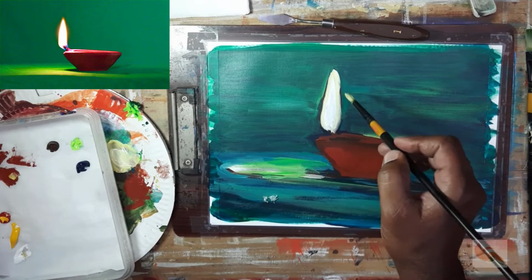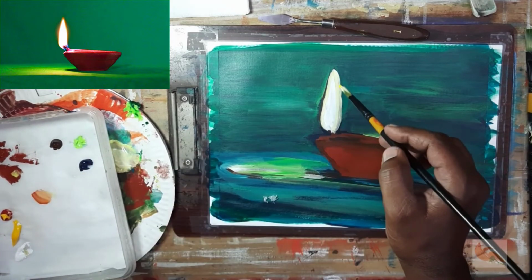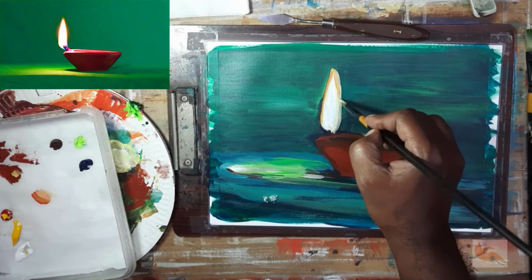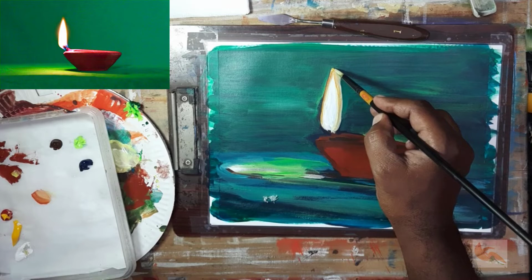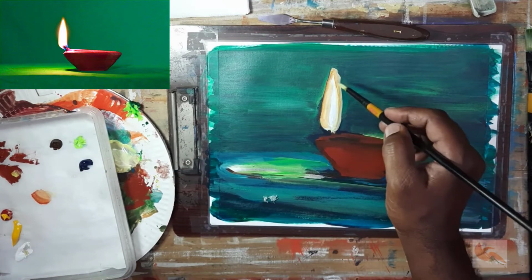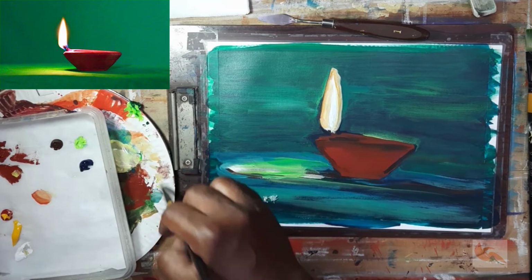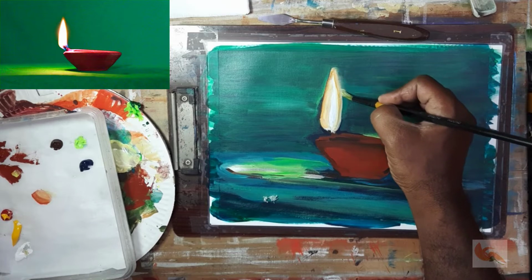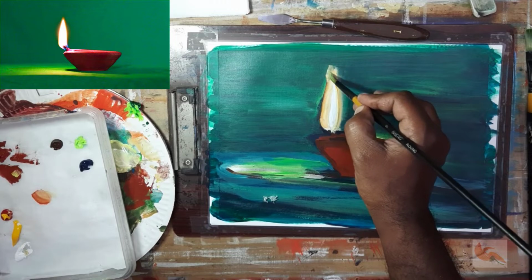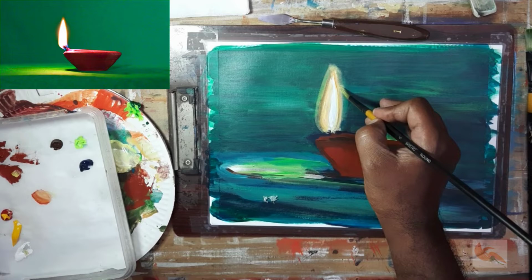If you have done so, you will find it similar. Now we'll wait for these to dry before adding the other colors.